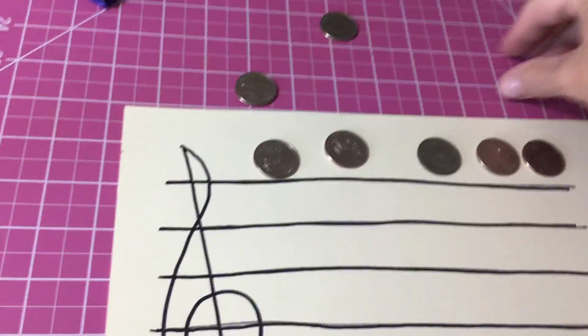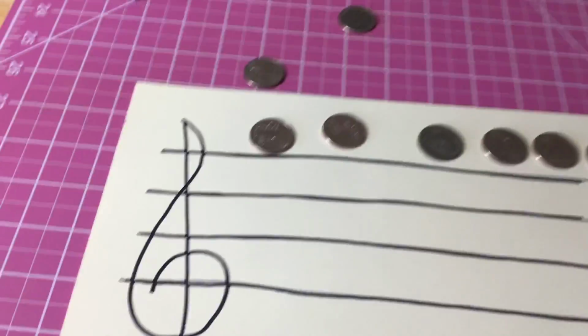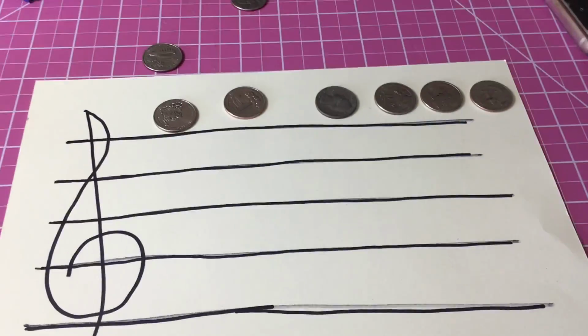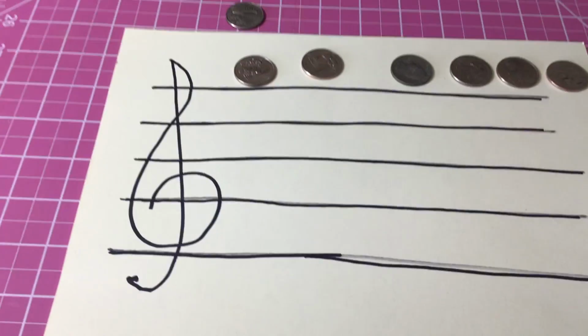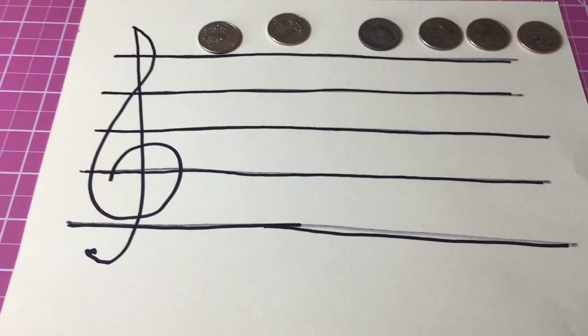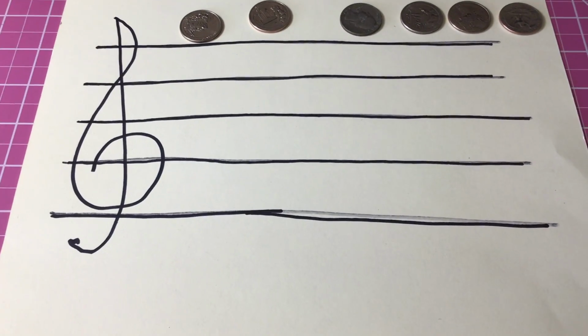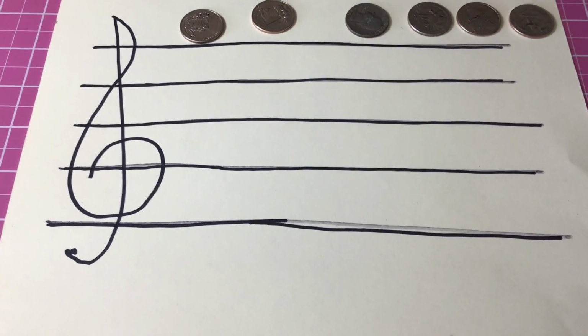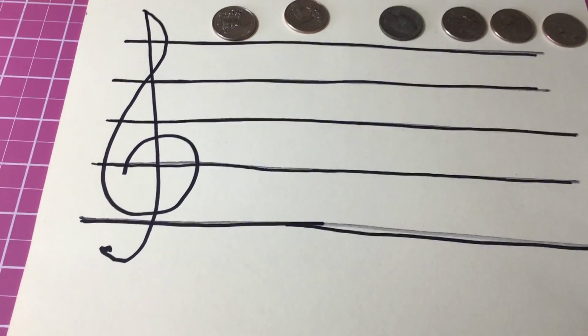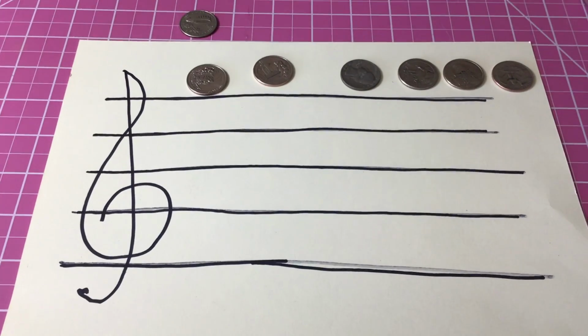6-letter word. Add another quarter or token, whatever you're using. Our 6-letter word is decade, like a period of 10. Yeah, a decade, 10 years.